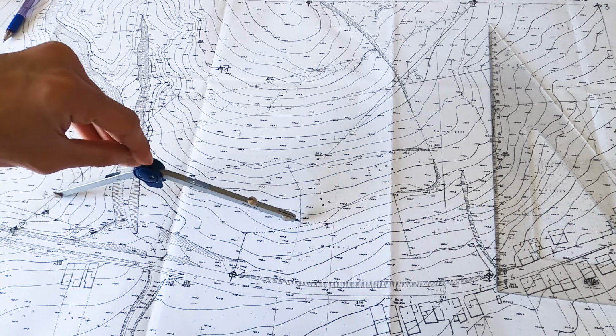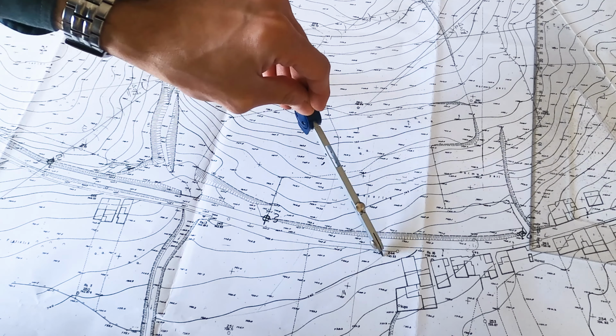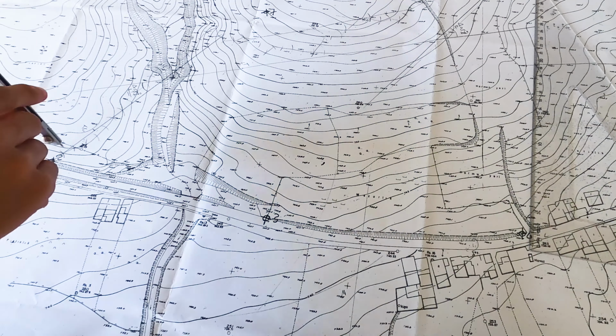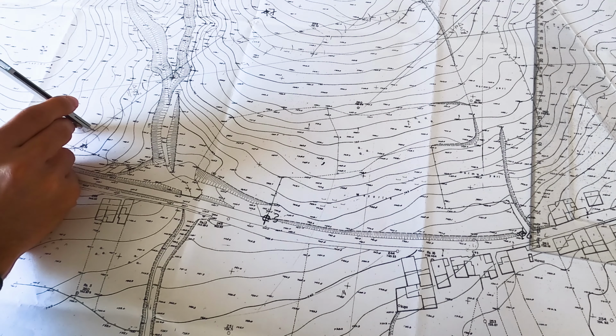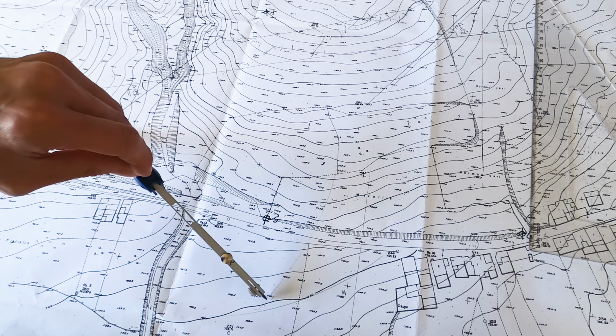Same, we take it at the end of the horizontal alignment, which is the curve to tangent point, and draw the second curve. We have to intersect these curves with each other, as here. Now the intersection point here represents the center of the circle with a radius of 250.